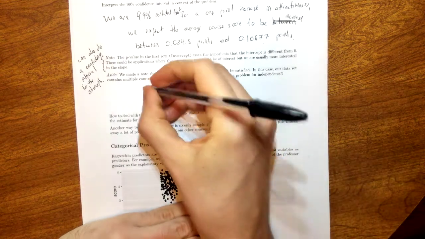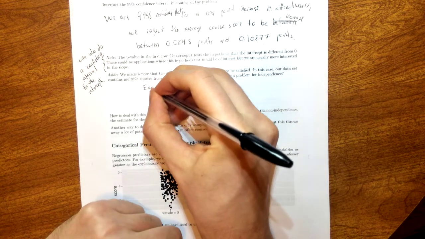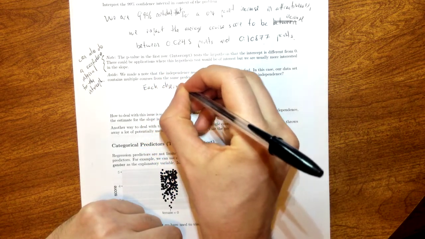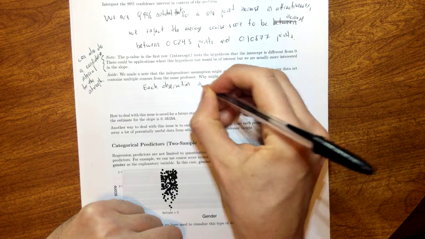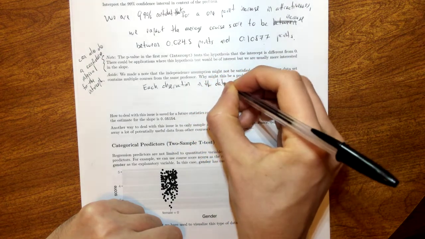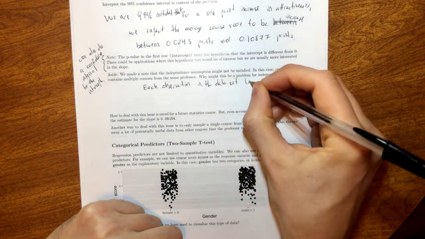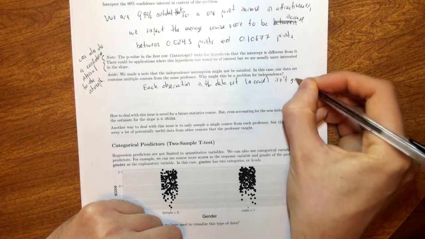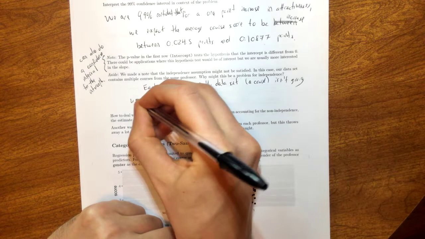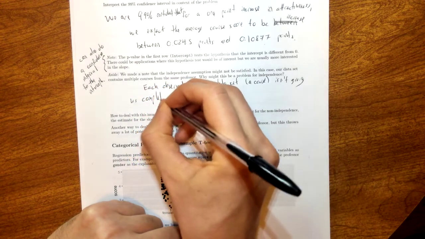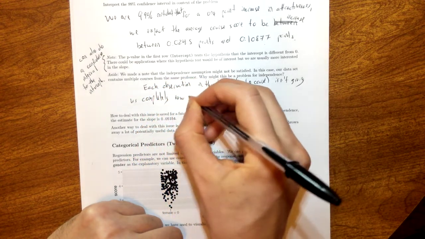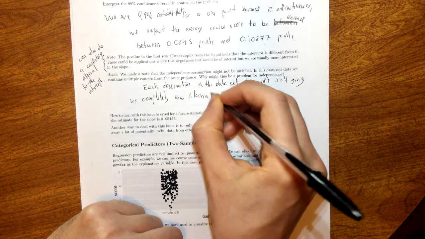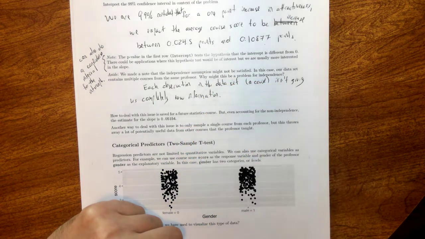This might be a problem because each observation in the data set, and remember each observation is a course, is not giving us completely new information anymore. Why might this be the case?